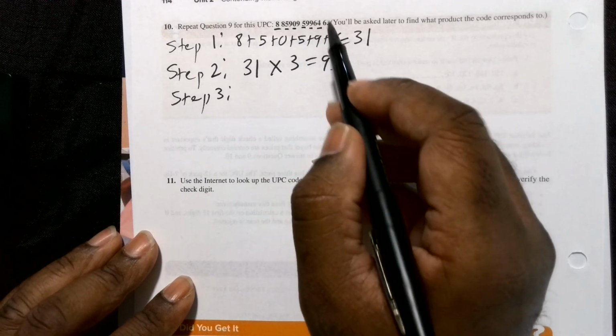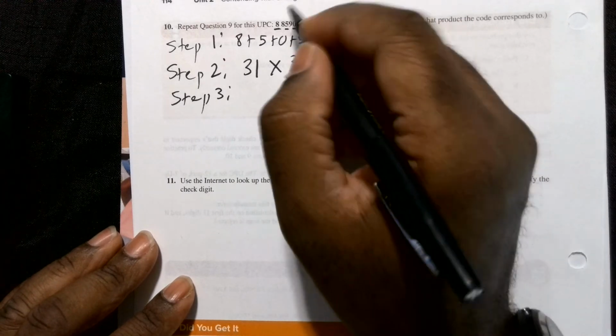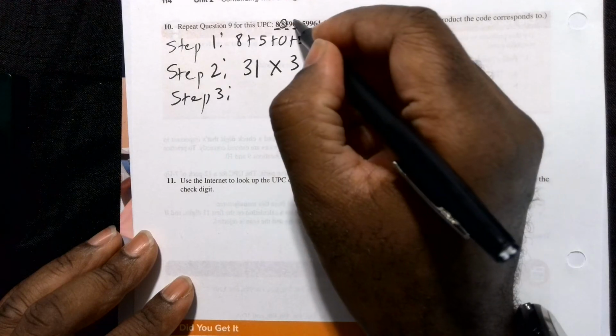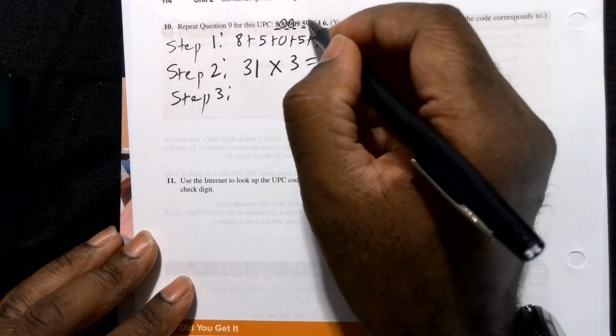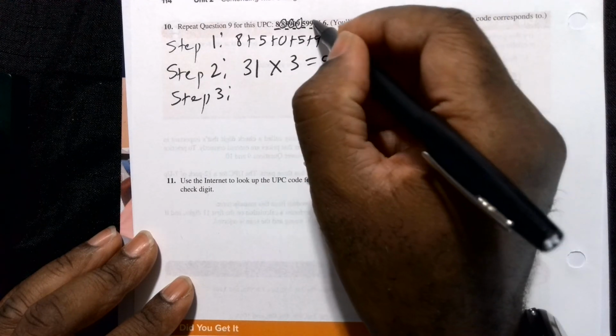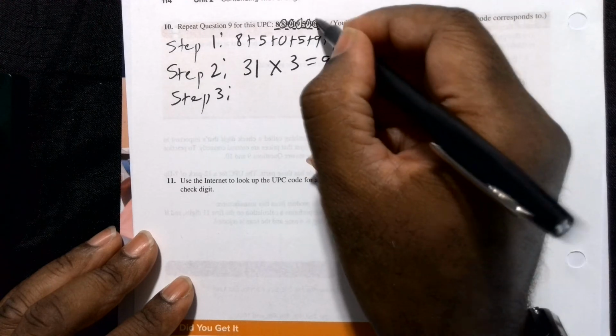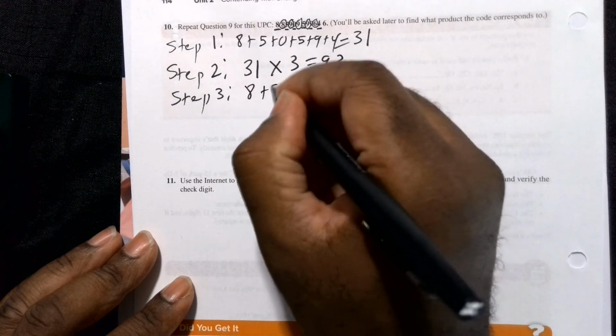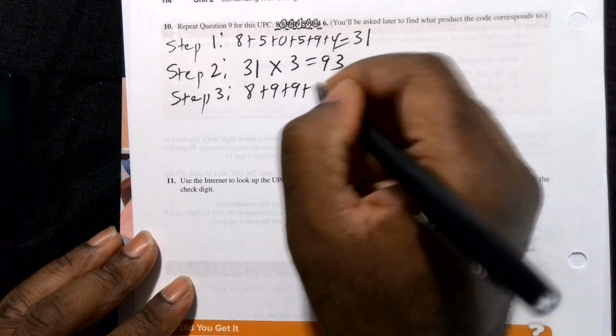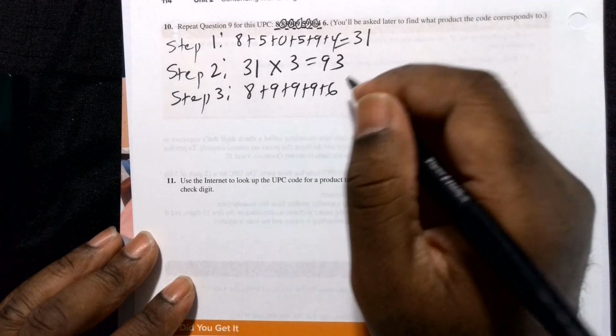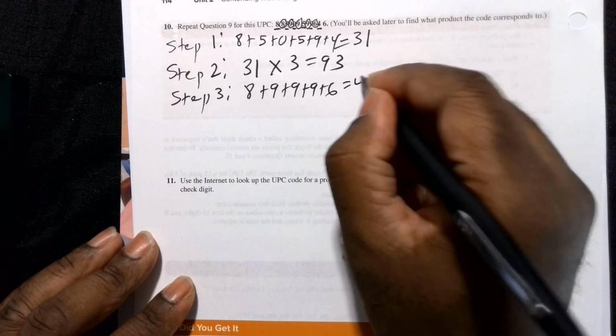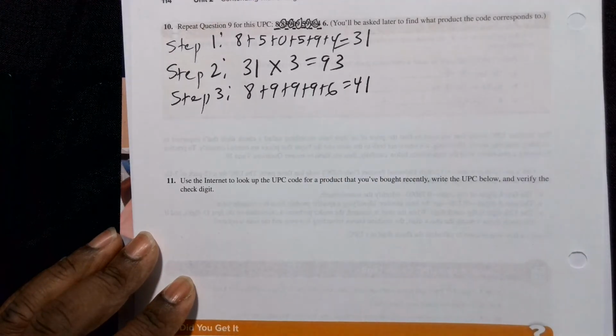It's 12 digits. So we know we would not count that last digit. So we would do 8, 9, 9, 9, and 6. So it'd be 8 plus 9 plus 9 plus 9 plus 6. Now when we add all this together, it gives us 41.